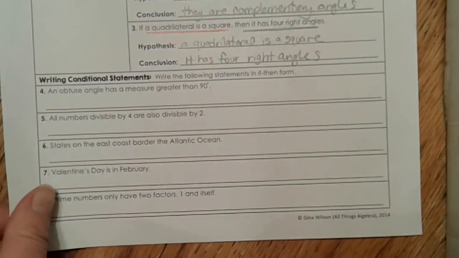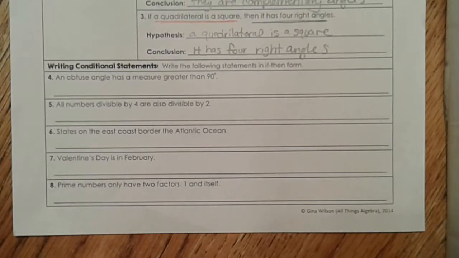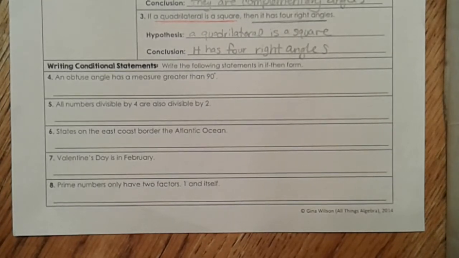All right, so let's look at writing some conditional statements from just regular statements. So we just have to make them in if-then form. So obviously they have to have a hypothesis and a conclusion. So the first one is, an obtuse angle has a measure greater than 90 degrees.